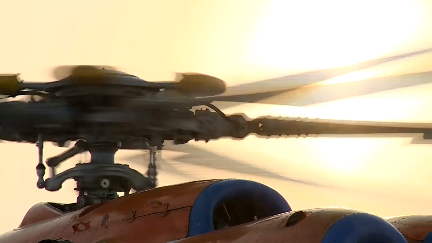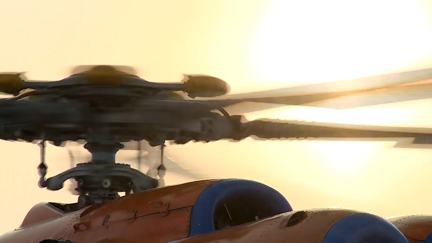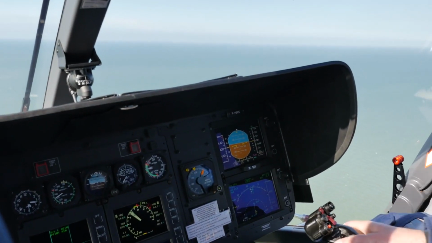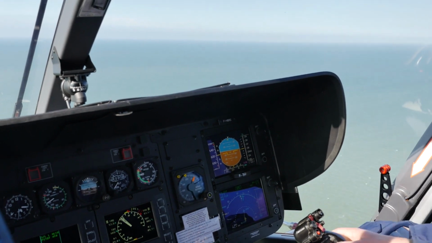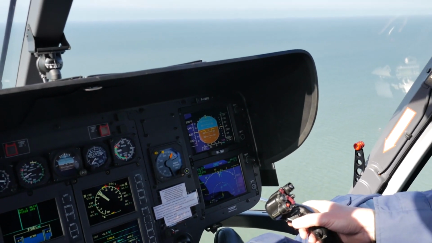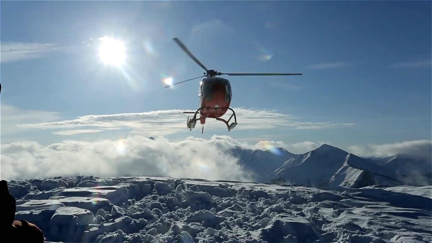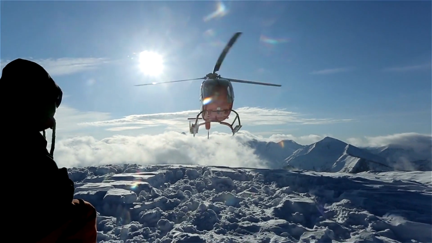Alternatively, a touch of opposite cyclic can be employed, gently leveling the helicopter and allowing it to drift to a stop. It's crucial to maintain tail rotor clearance during this maneuver, and maintaining a slightly higher than normal hover altitude is often recommended. Yet, as in any complex maneuver, common errors may disrupt the fluidity of the operation.